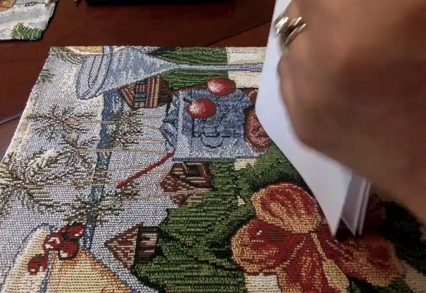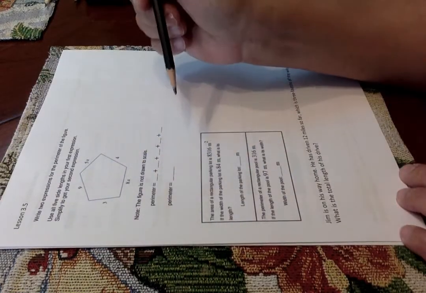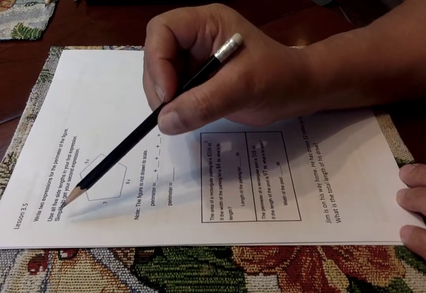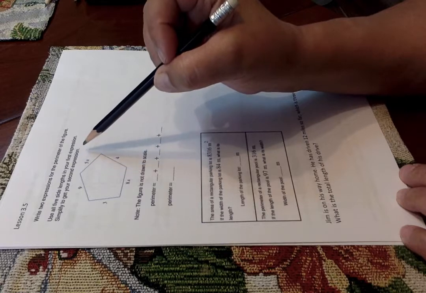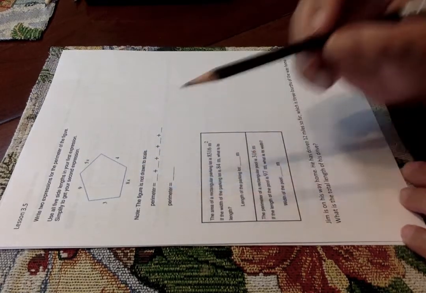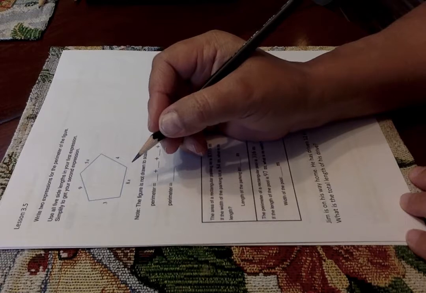Let's move on to 3.5, where we are doing some problems with perimeter and area. Okay, so this first one is about perimeter. It says use all 5 sides in your first expression, simplify to get your second one. It asks you to write an expression that has to do with the perimeter. So when you do perimeter, there's no formula. It's just add up the sides in any order that you want.